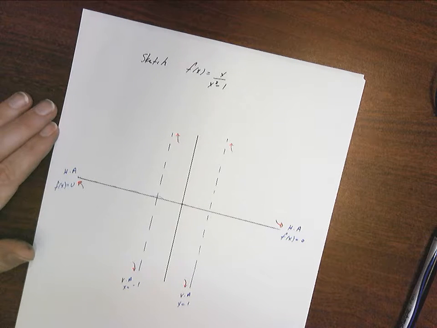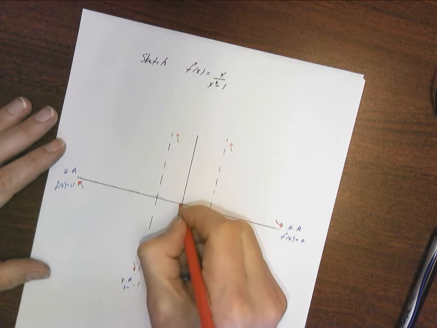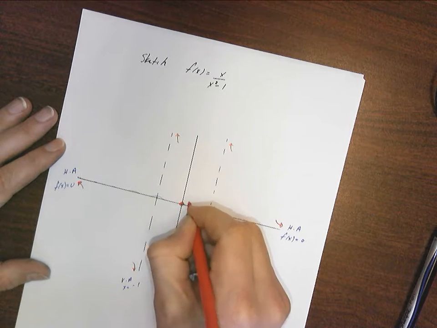Okay, wait a second. Missed something. My intercepts. Didn't even do that. Didn't even do my domain. Oh no, intercepts. Boom.